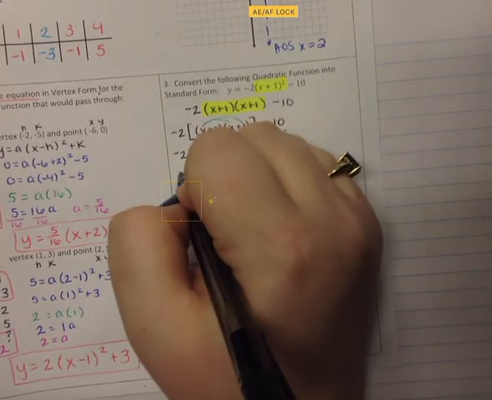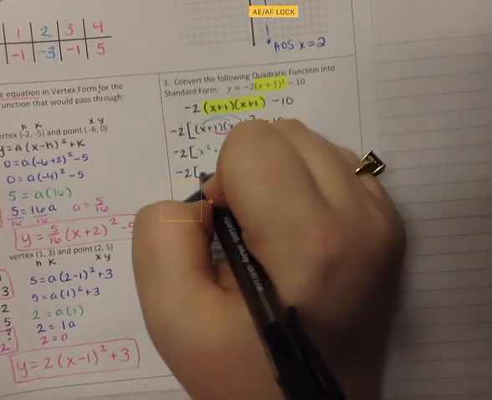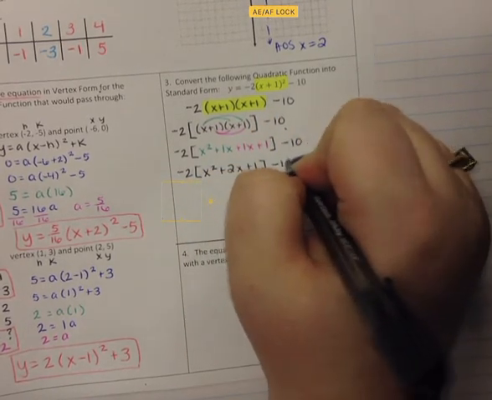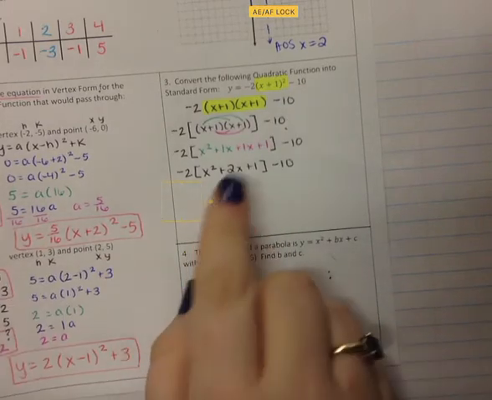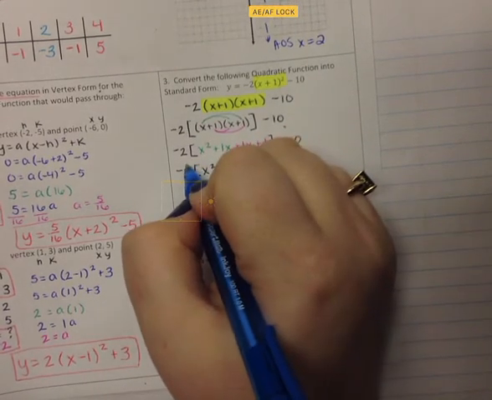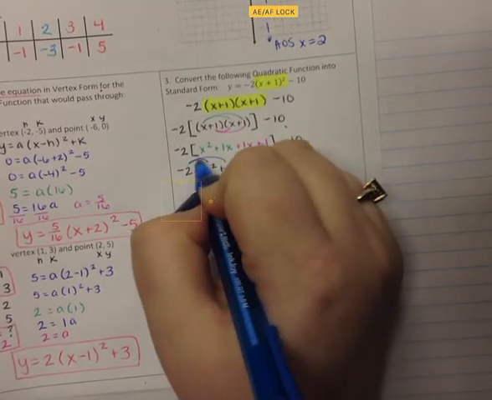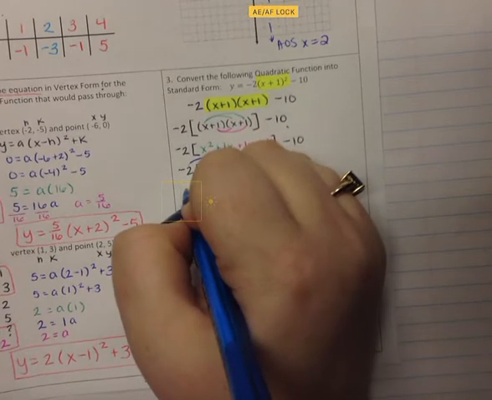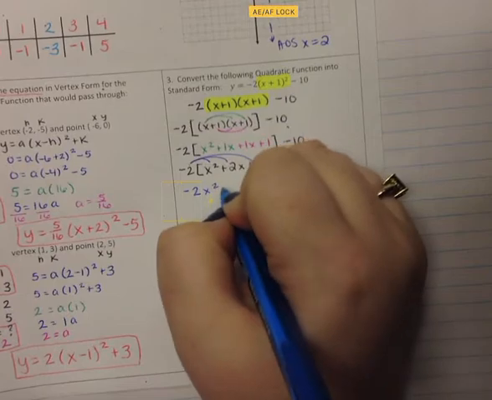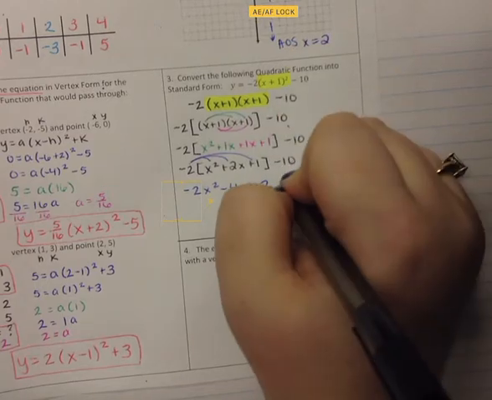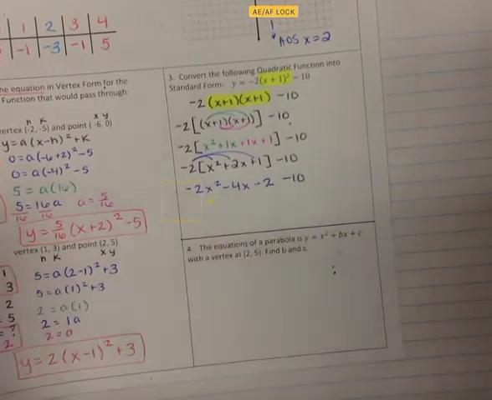We're going to combine our like terms. We have negative 2, we have that bracket, x squared plus 2x plus 1, bracket, minus 10. Now we got rid of the parentheses, but now we got to get rid of this bracket as well. So we have to distribute that negative 2 to get rid of the bracket. So this negative 2 times x squared, times 2x, and times 1. Now, this negative 10 is not in the bracket, so I don't distribute that. So we have negative 2x squared minus 4x minus 2, and then we actually still have that minus 10 on the outside. I kept that in black.